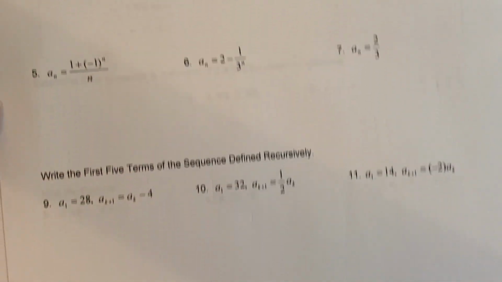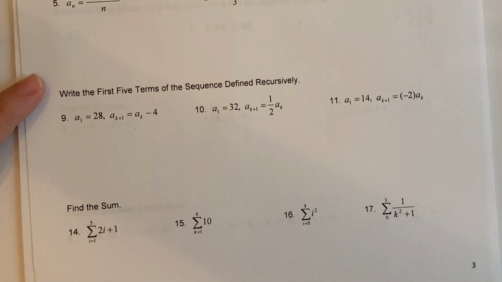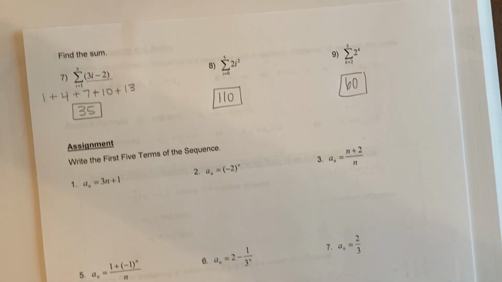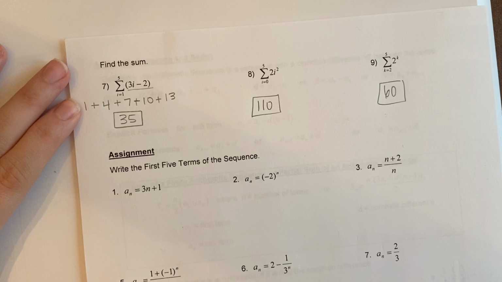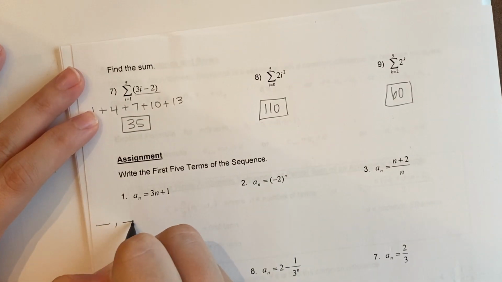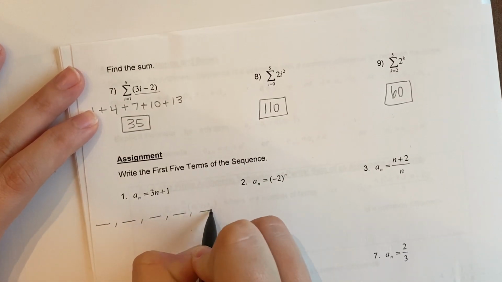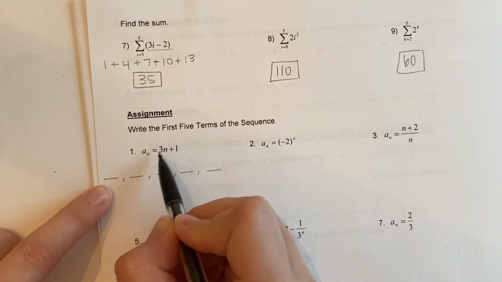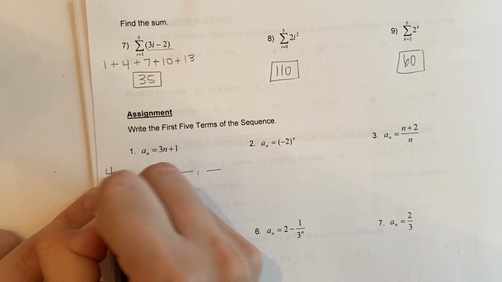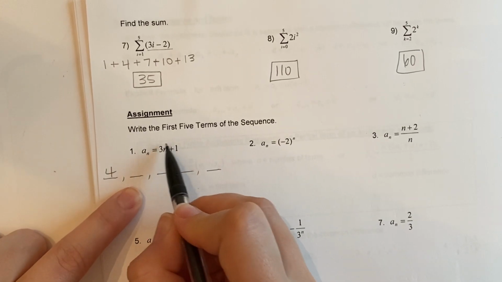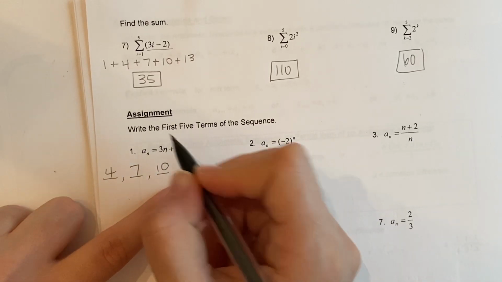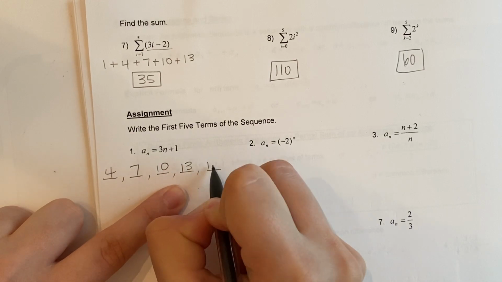I'm going to do a few of these with you and then leave a few blank for you to work on your own. So let's review some of this stuff that we just learned. I'm going to write the first 5 terms. I'm going to put some blanks: 1, 2, 3, 4, 5. So if I want the first term, I'm going to plug in a 1. 3 times 1 plus 1. If I want the second term, I'm plugging in a 2. That's 6 plus 1. Plug in a 3. That's 9 plus 1. And so on. Plug in a 4. Plug in a 5.